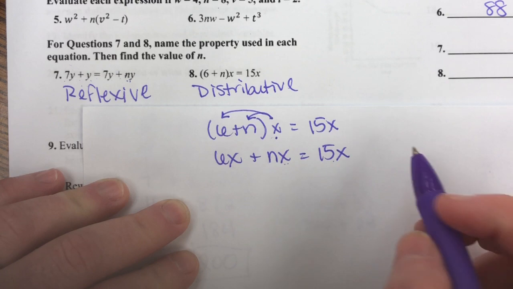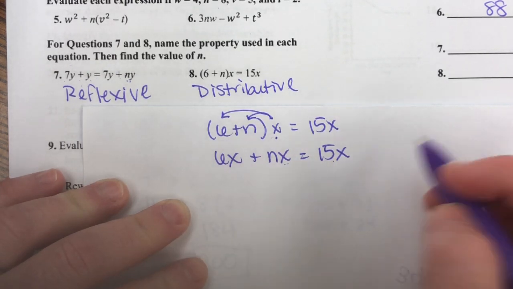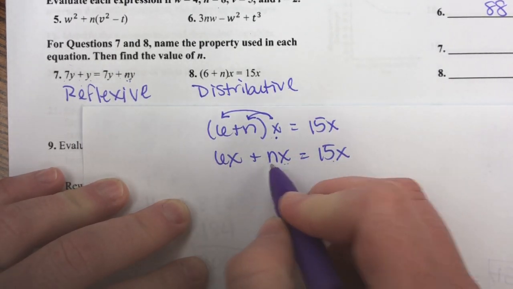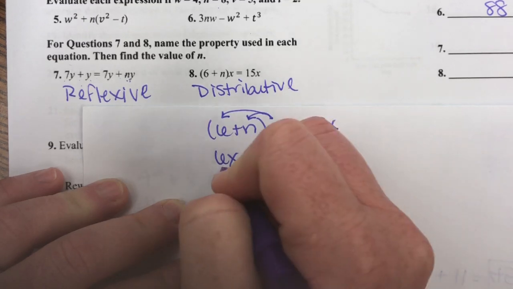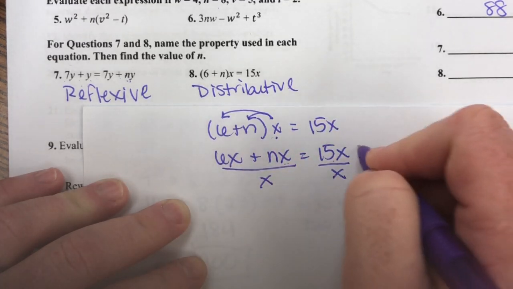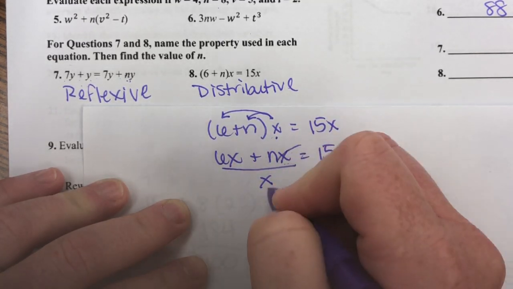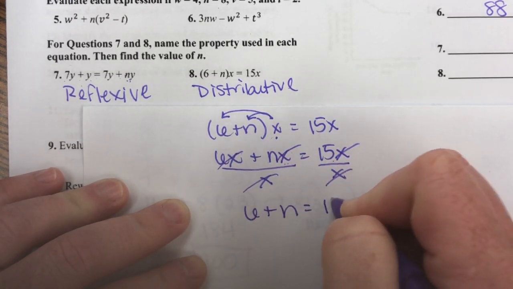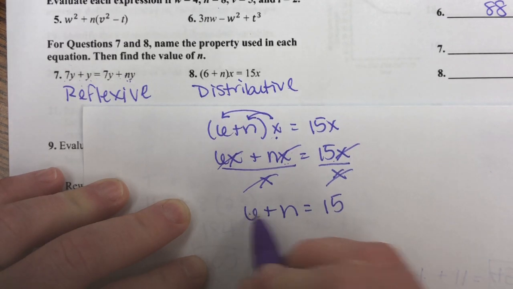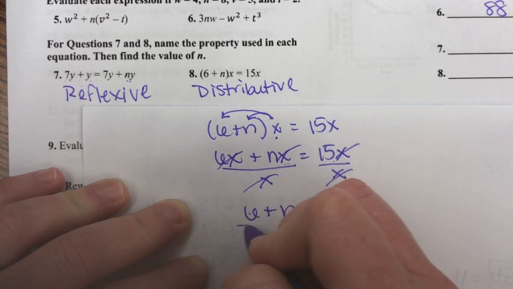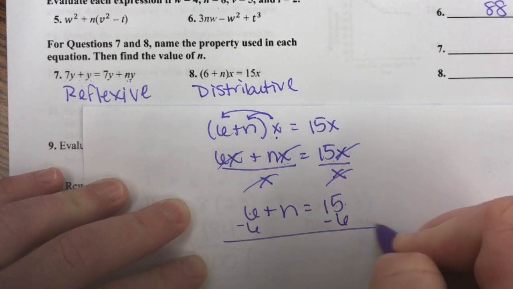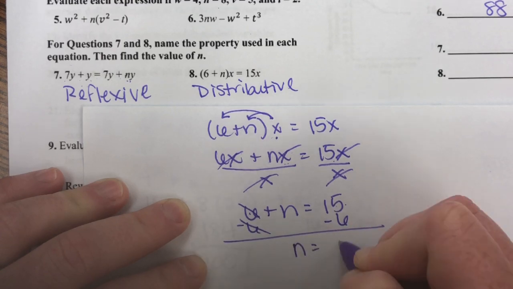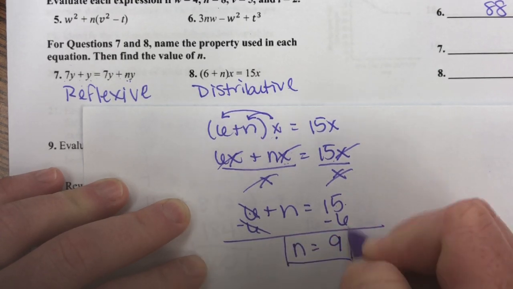Also, what you could say is that everything's being multiplied by x. So if we're trying to solve for n, we can divide everything by x. These x's go away, these x's go away, and we would be left with 6 plus n equals 15. Subtract 6 from both sides of my equal sign, and n equals 9. Right?